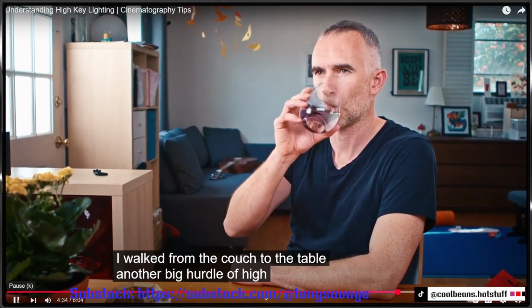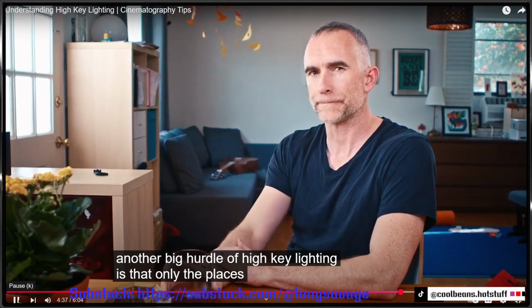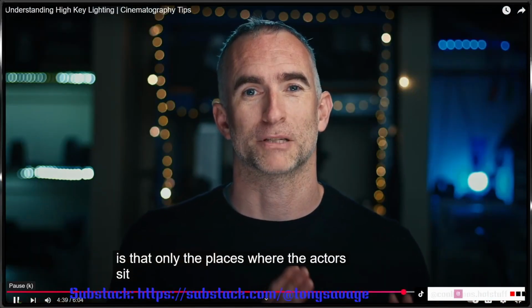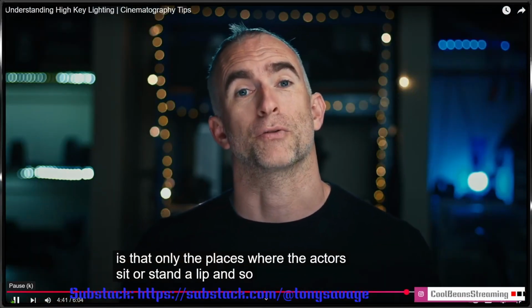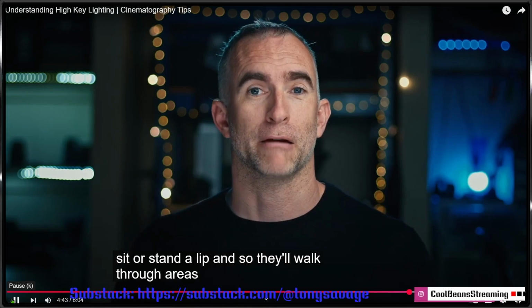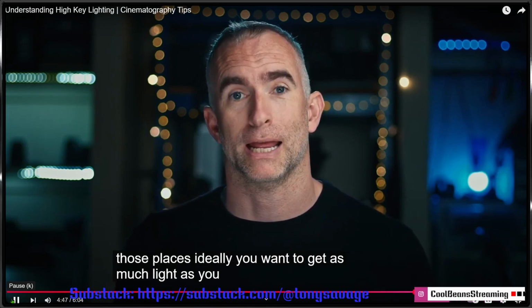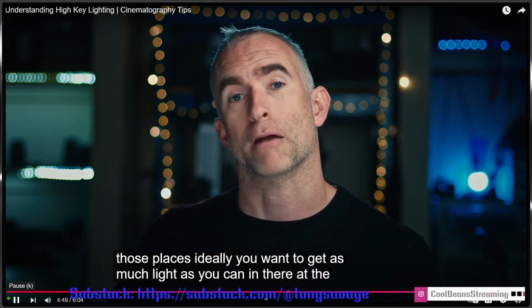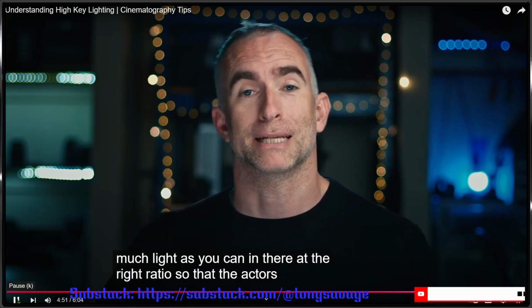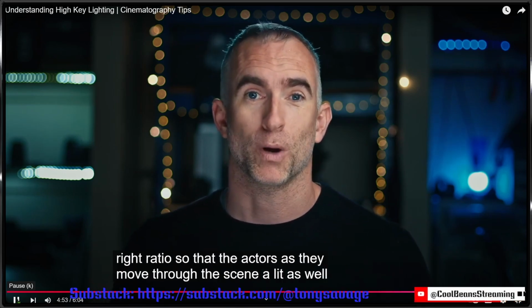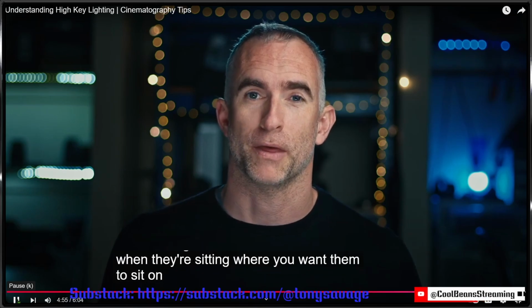Another big hurdle of high key lighting is that only the places where the actors sit or stand are lit, and so they'll walk through areas of darkness to get between those places. Ideally, you want to get as much light as you can in there at the right ratio so that the actors, as they move through the scene, are lit as well as when they're sitting where you want them to sit on their mark.